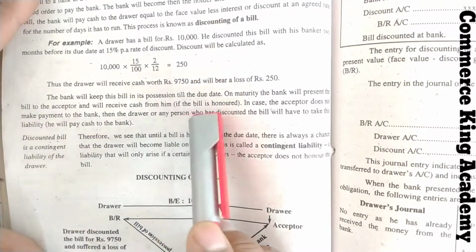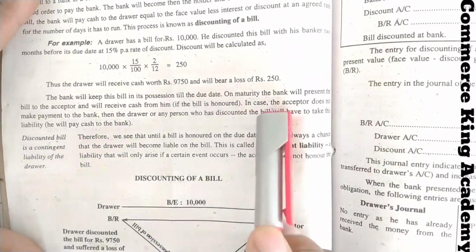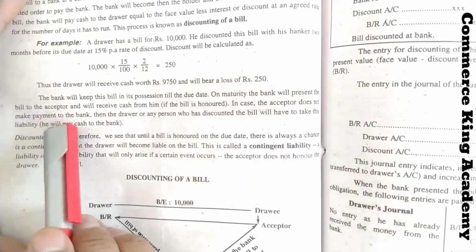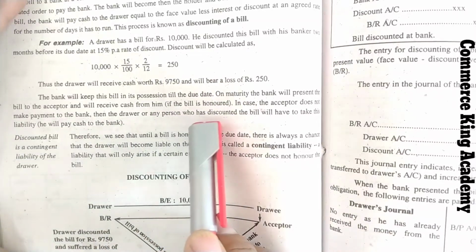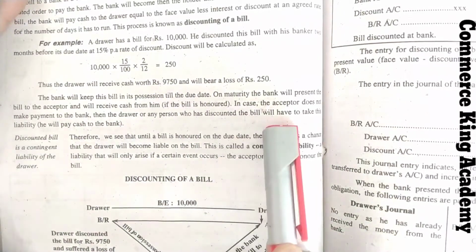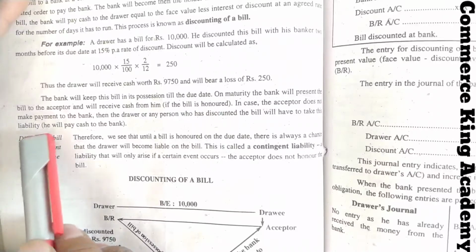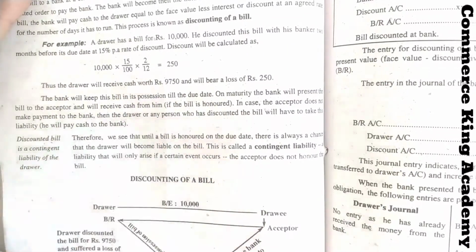If the bill is honored, fine. In case the acceptor does not make payment to the bank, then the drawer or any person who has discounted the bill will have to take this liability and pay cash to the bank.